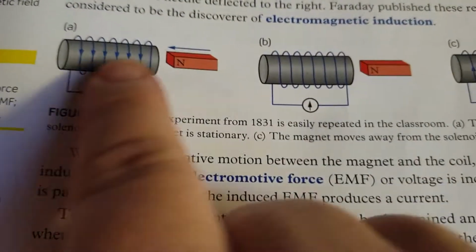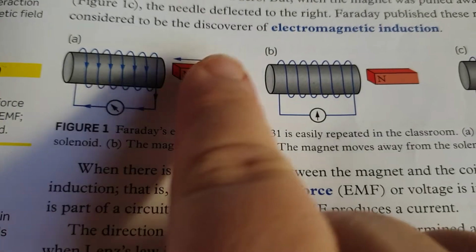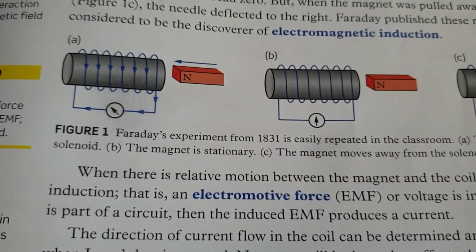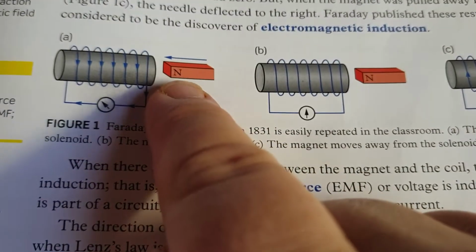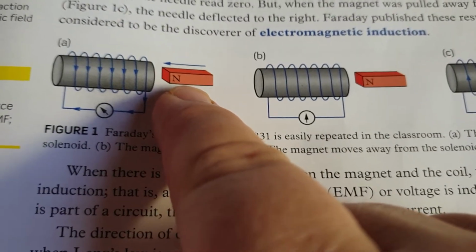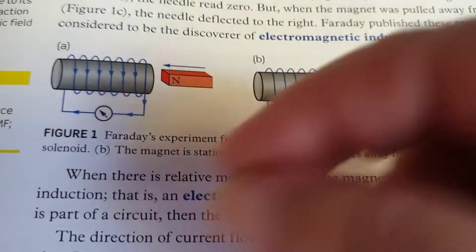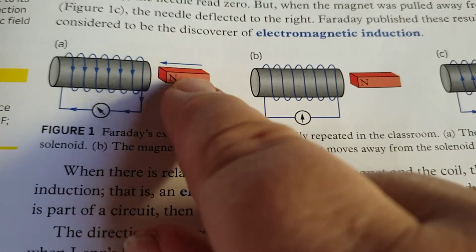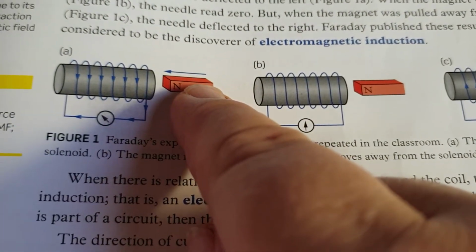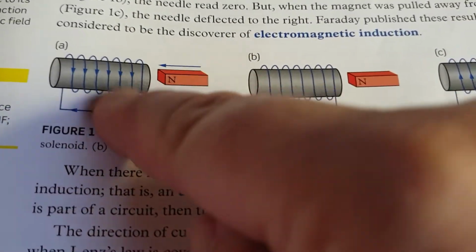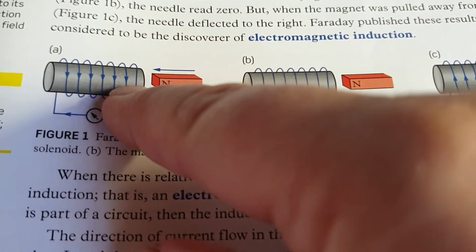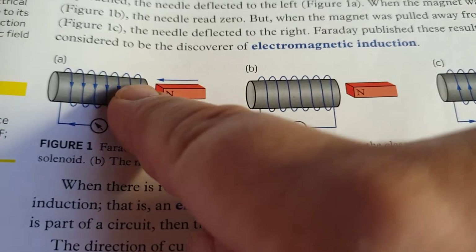So if I'm inducing a voltage by moving this magnet in, well, it would make sense that the size of the magnet, the magnetic field strength, would be important. How fast I'm moving the magnet would make a difference. The area, cross-sectional area, we've seen that earlier. The cross-sectional area is important.